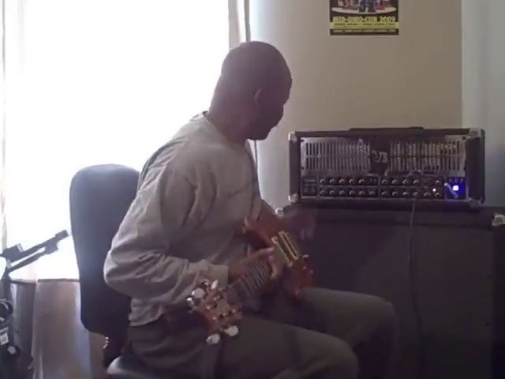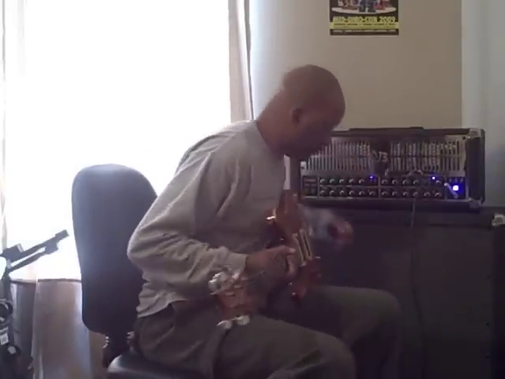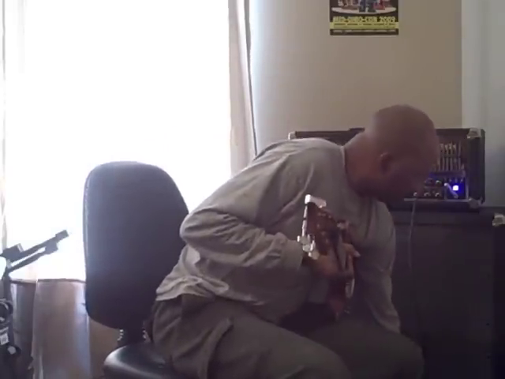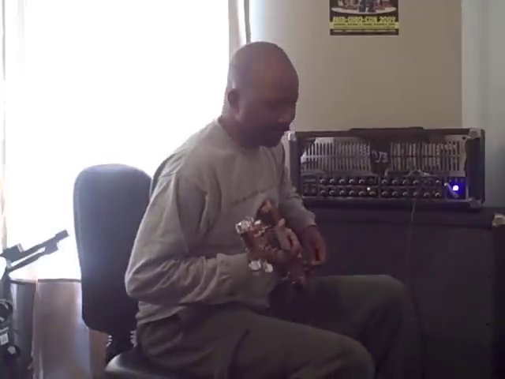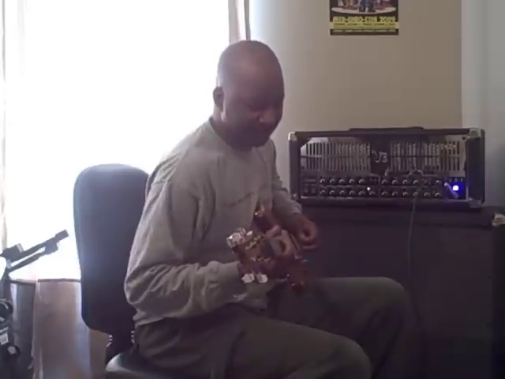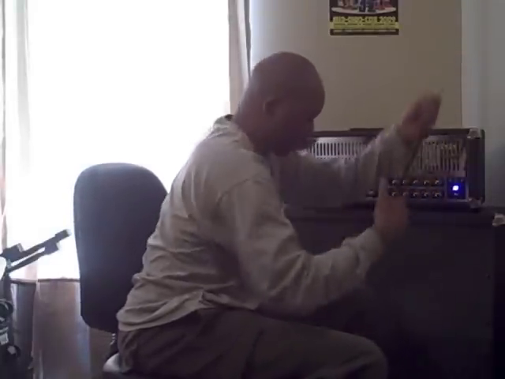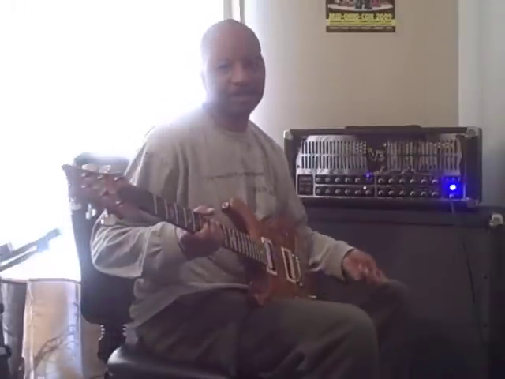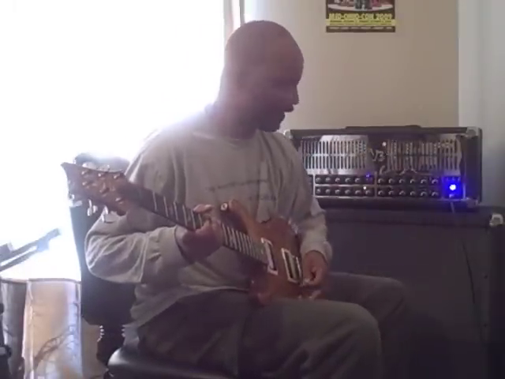Now, if I put it on the clean channel, you can get a little bit better idea without the distortion. To me, the repeats sound cleaner when they're in the effects loop. Even on the clean channel, to me, it just sounds better in the effects loop.